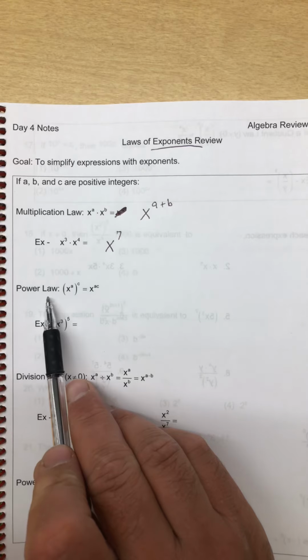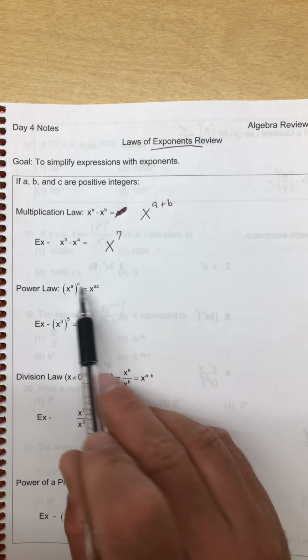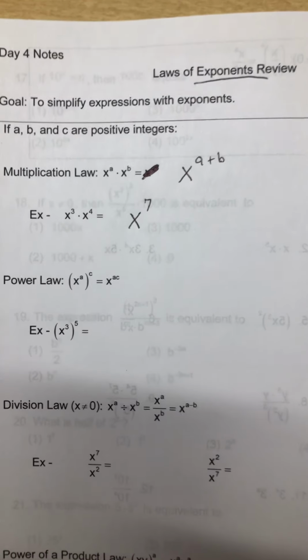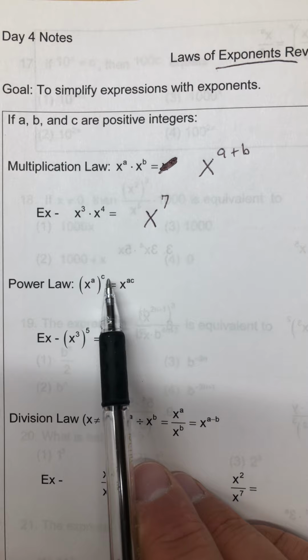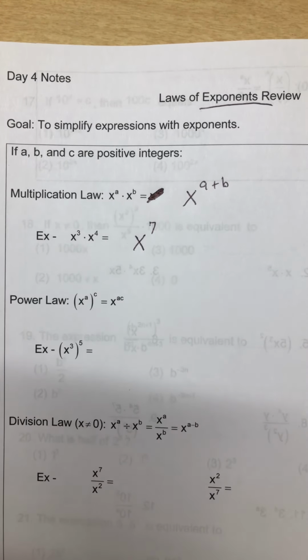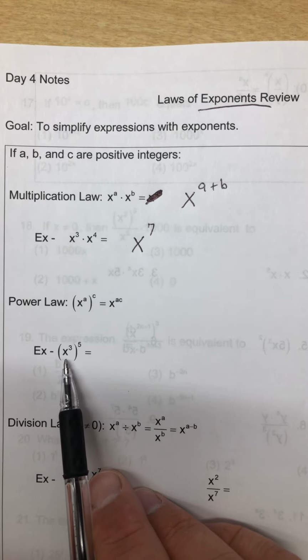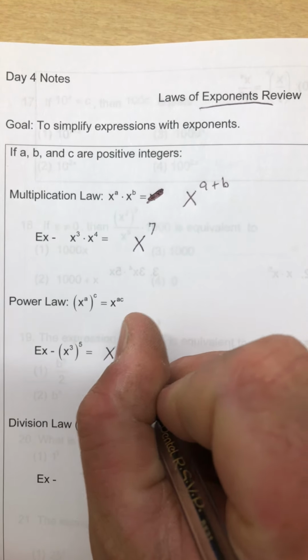The power rule. All right, this is if you have x to some exponent and then raised to another exponent. Zoom in so you can see it, maybe that would help. So x to the a raised to the c gives you x to the ac, so you're just multiplying the exponents. Example, x to the third all raised to the fifth is x to the 15th.